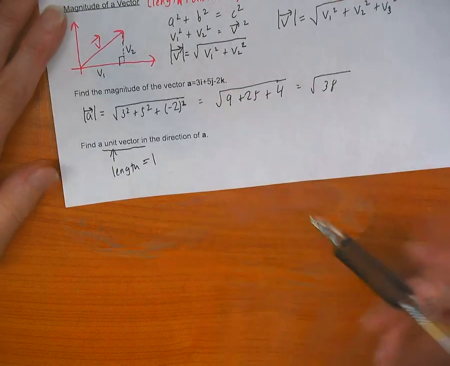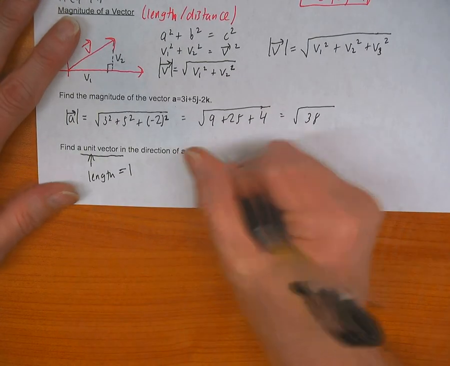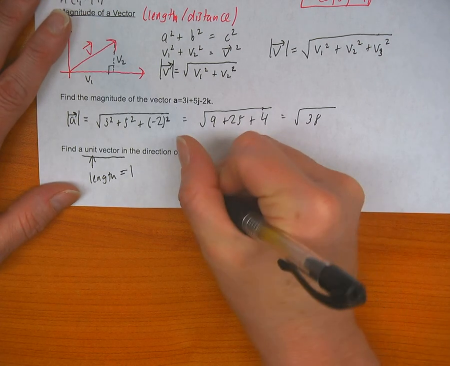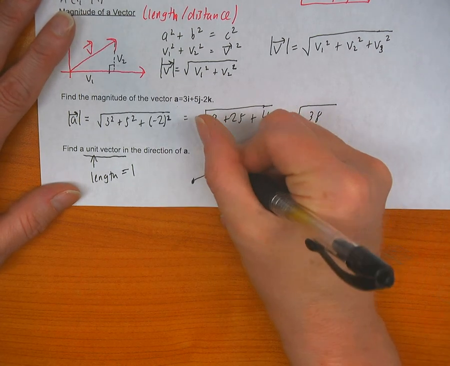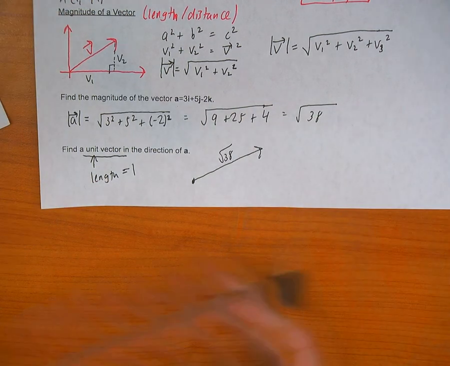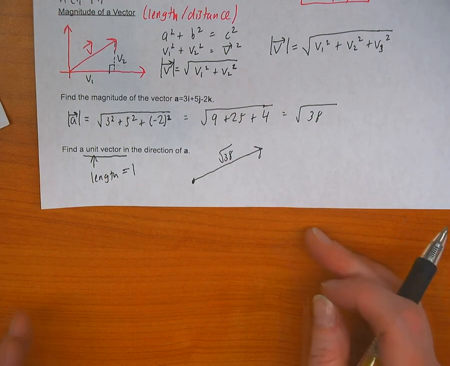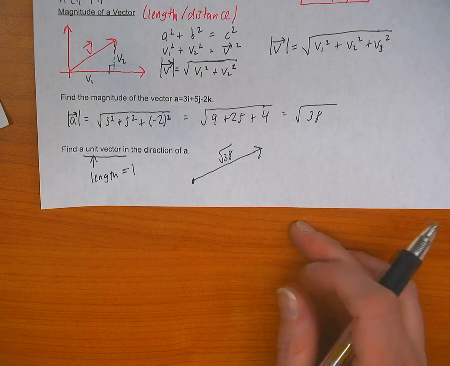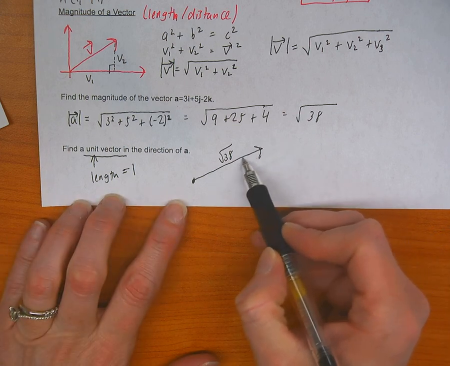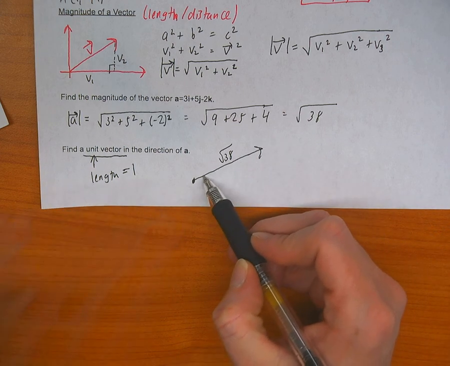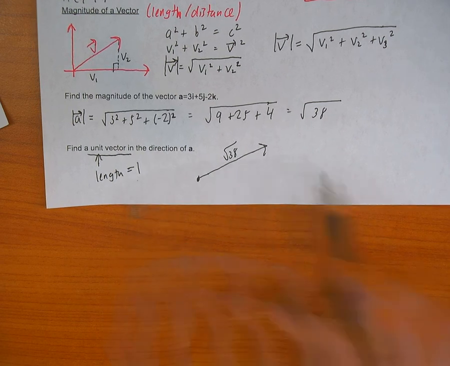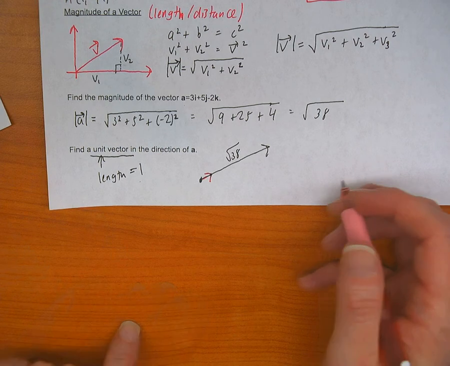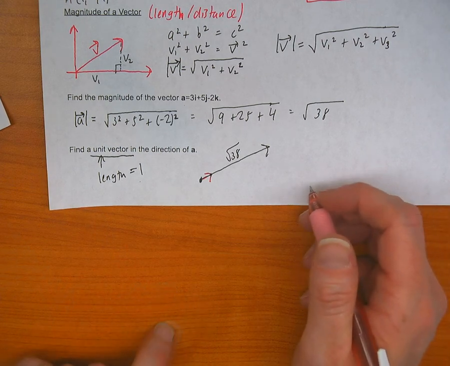We take this vector A. Now we know that vector A, let's just say it goes off in this direction. Vector A has a magnitude that's radical 38. That's how long vector A is. That's longer than 1, right? It's about 6.1 probably. We want to shrink that down so that it doesn't go as far. How far do we want it to go? 1 unit. So we want the vector that's going the same direction as A, but only 1 unit long.